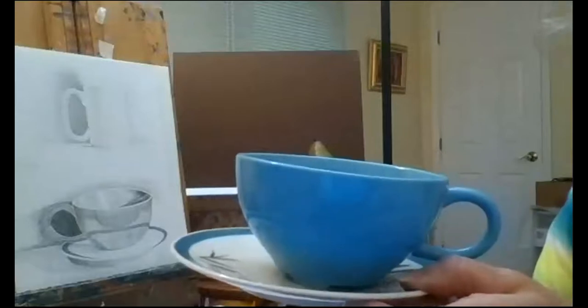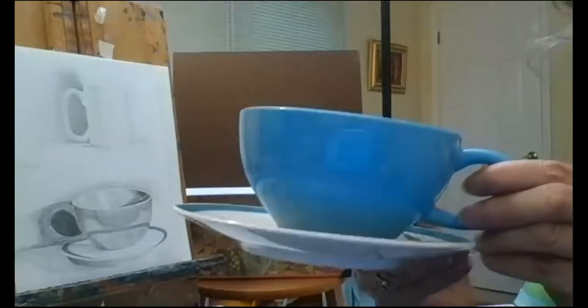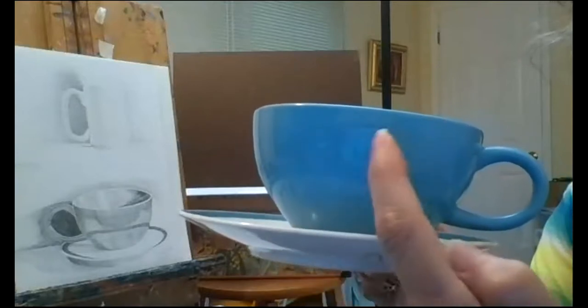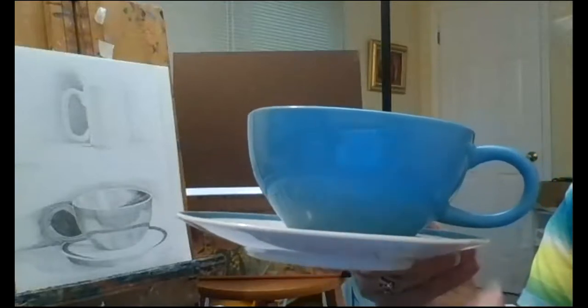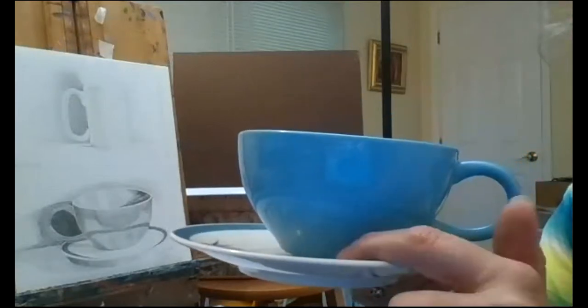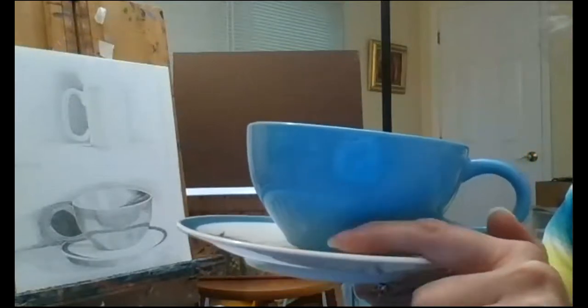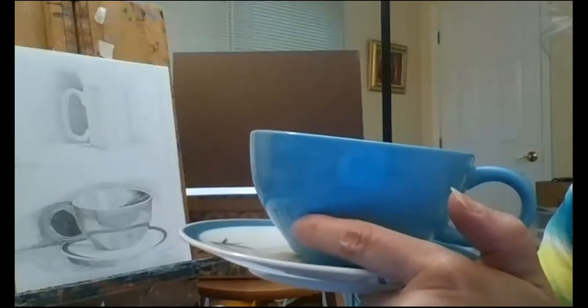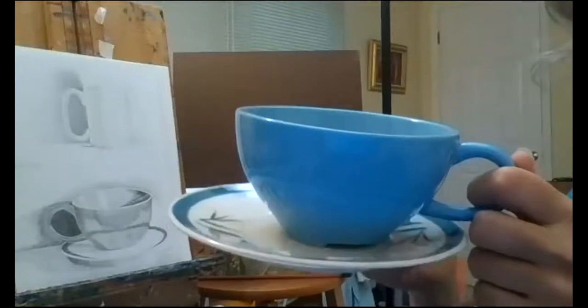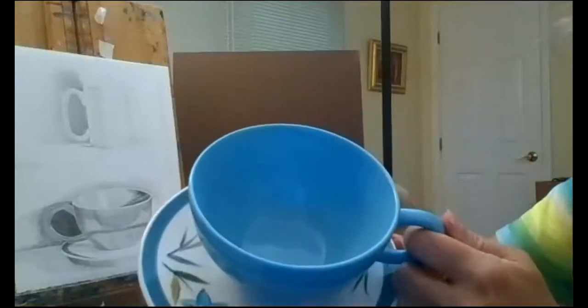So observation is key. If you look at it, you can see everything in here. It's almost like you could see the window, and I don't know where it comes from, but you can see the design from the saucer appears on the mug. So you can simplify those things or try to put them all in. Same thing inside.